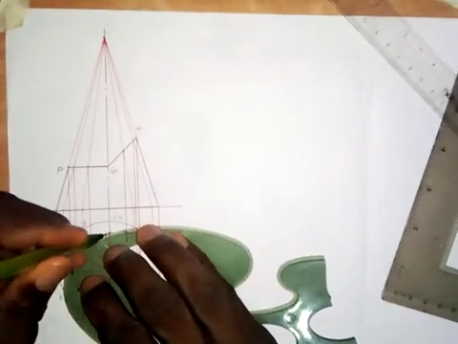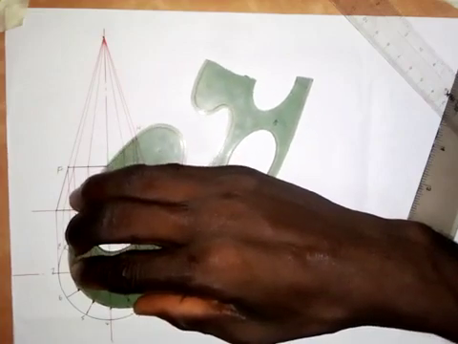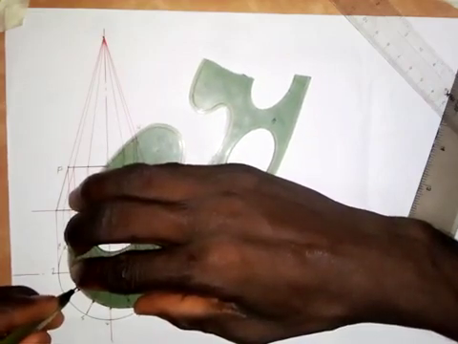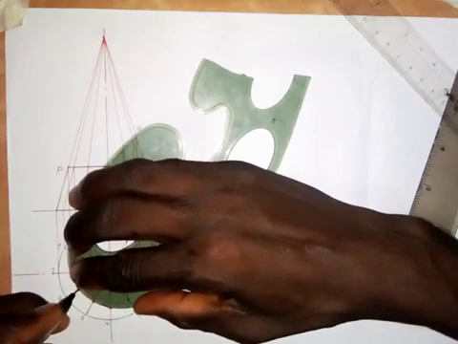Just take it easy. You need to have a smooth curve, so you have to be very careful when you are connecting them together.